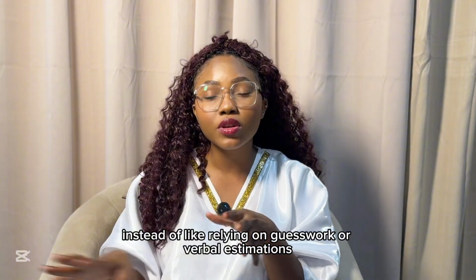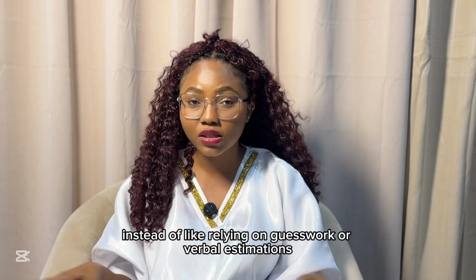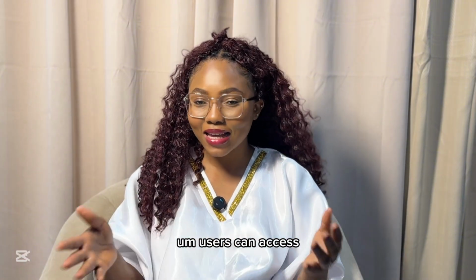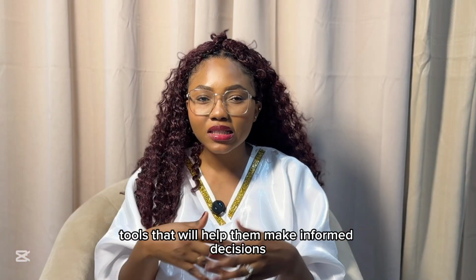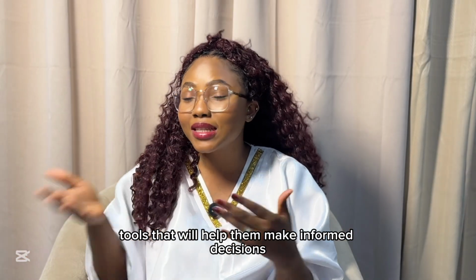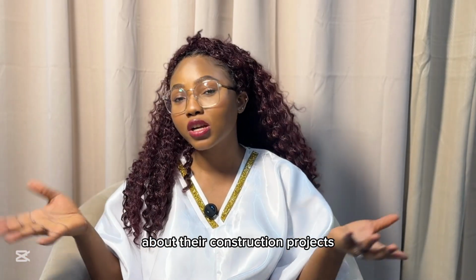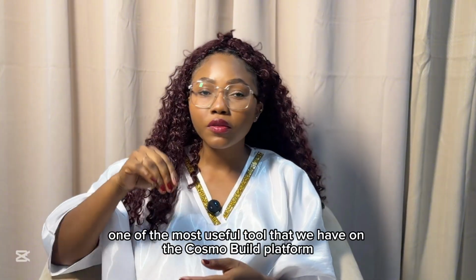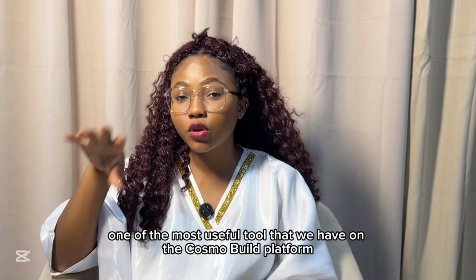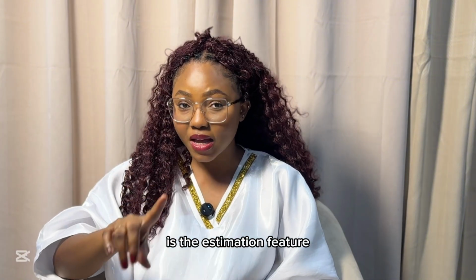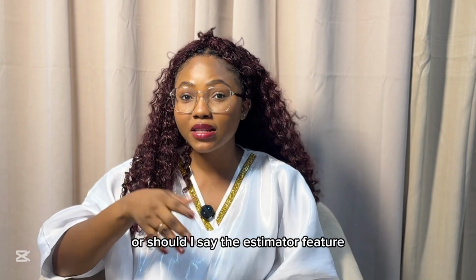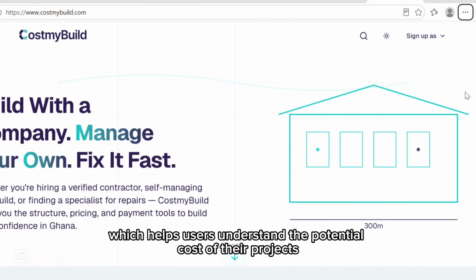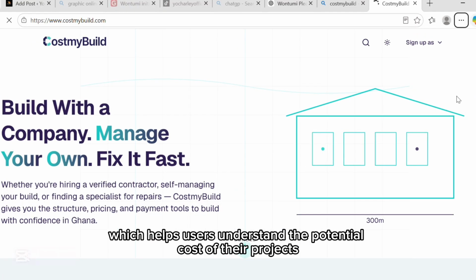Instead of relying on guesswork or verbal estimations, users can access tools that will help them make informed decisions about their construction project. One of the most useful tools on the CostMyBuild platform is the estimation feature, or should I say the estimator feature, which helps users understand the potential costs of their project.